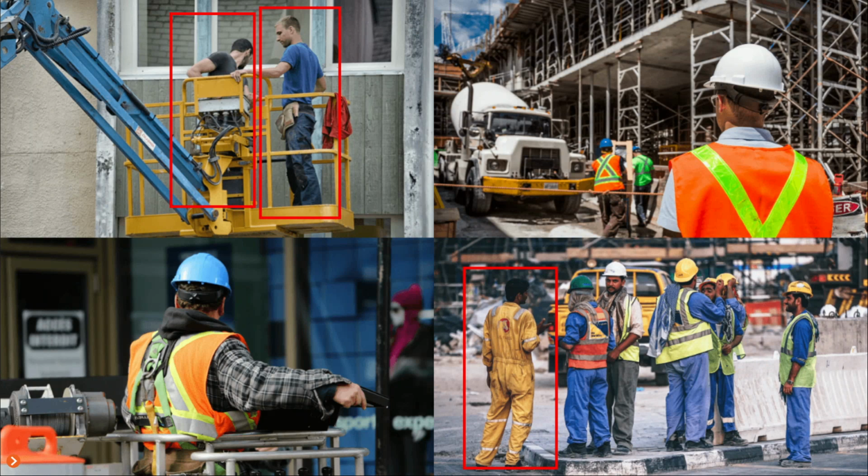So this is what we have today, the hard hat detection module, which has been developed by Eocortex, and it is in great demand in different kinds of industries where safety of humans is of great concern.